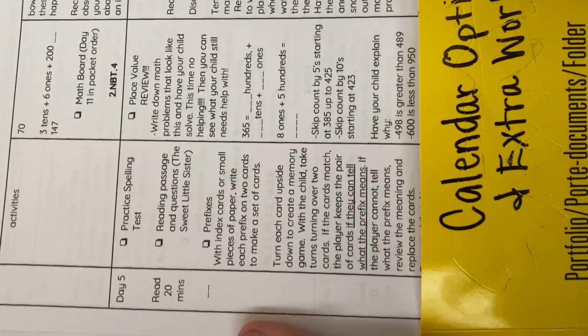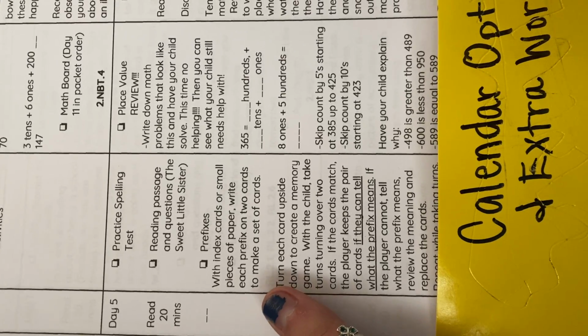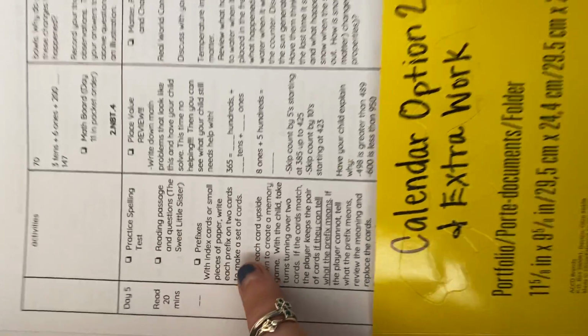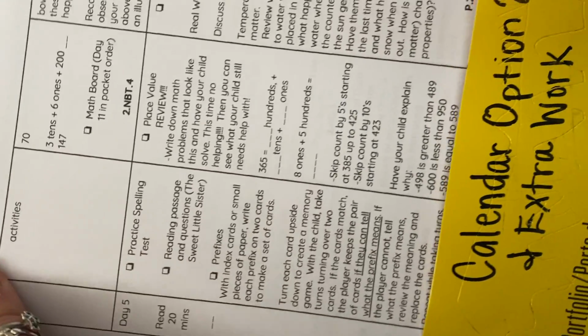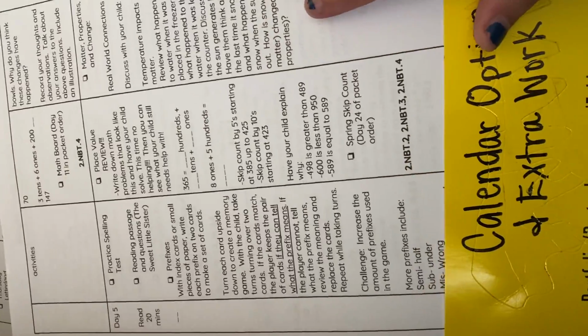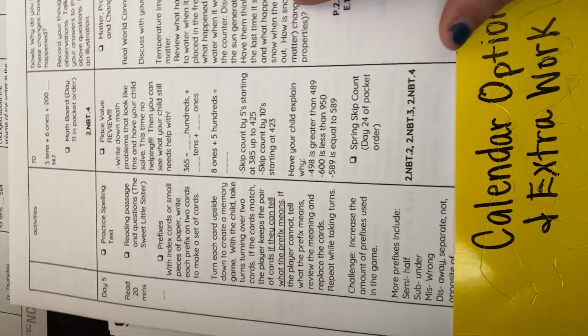And now we have day 5. So these are more conversations and activities you can do, but there's nothing in the folder that you necessarily have to have.